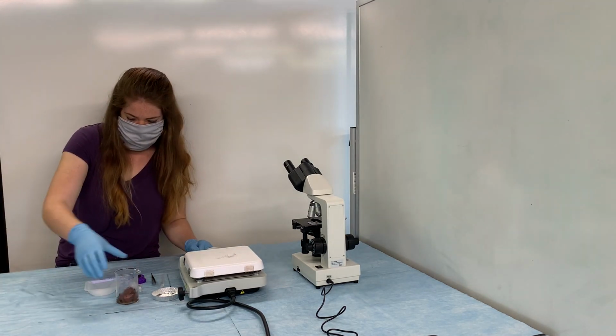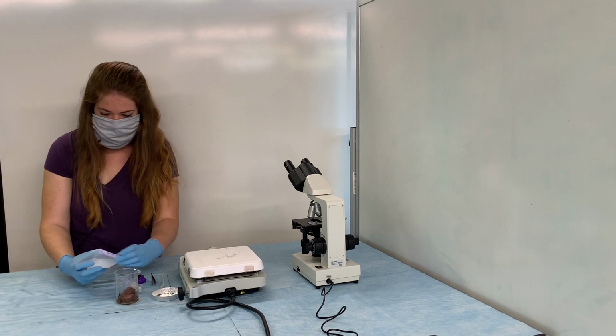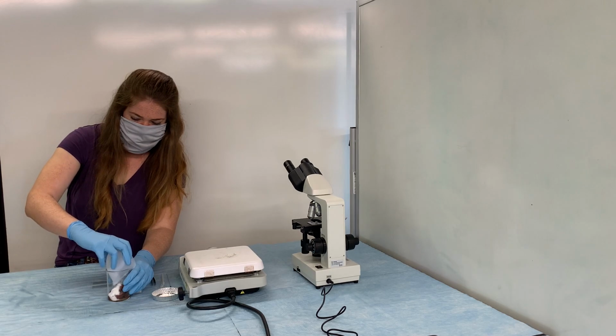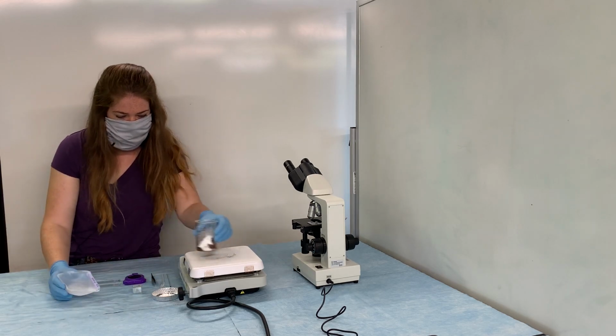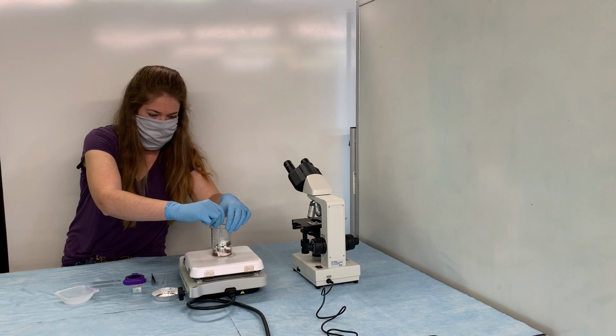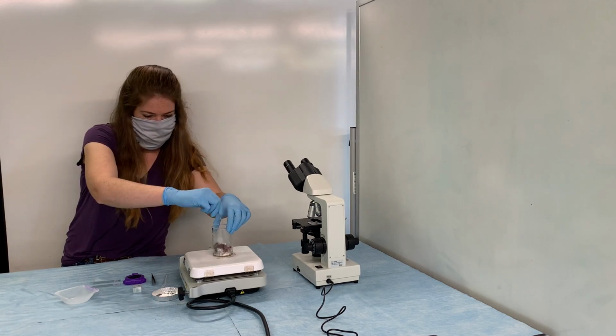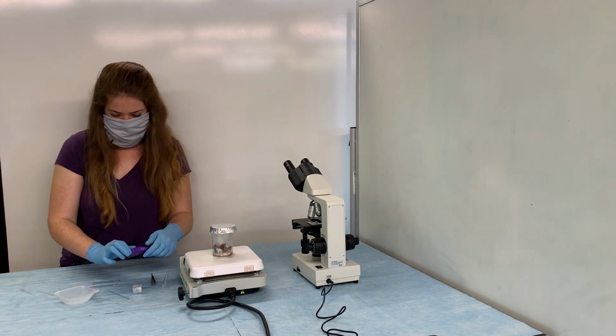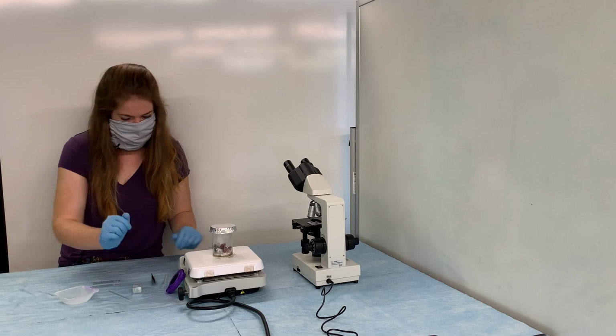Our solution started to boil, so I'm going to add our amino acids. We also want to try and stir this around a bit. And I'm going to cover and start our timer.